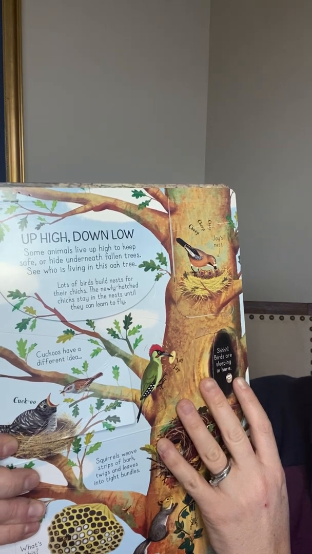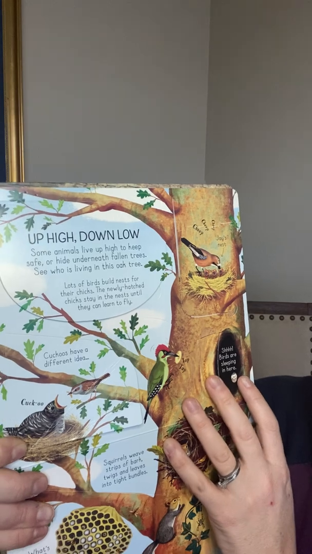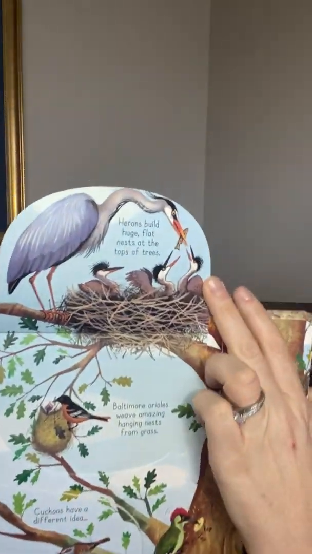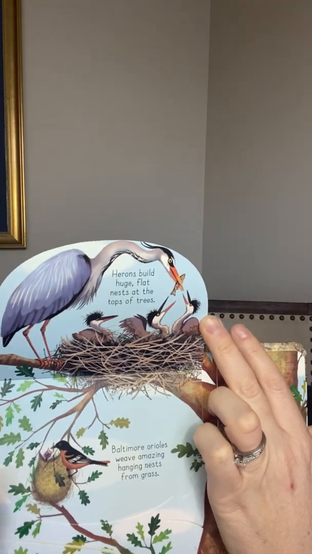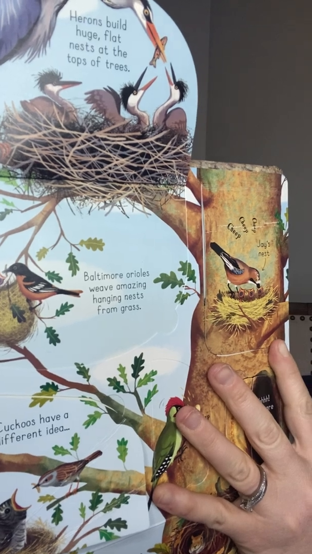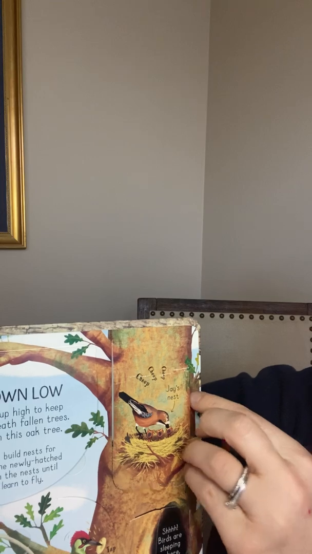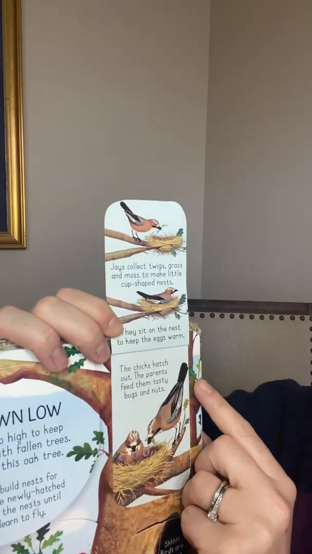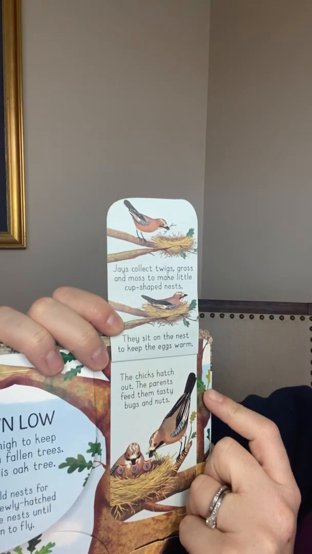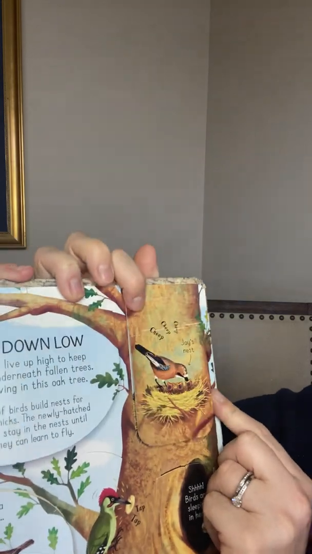See who's living in this dark oak tree. Lots of birds build nests for their chicks. The newly hatched chicks stay in their nests until they can learn to fly. Herons build huge flat nests in the tops of trees. Baltimore orioles weave amazing hanging nests from grass. A little hung up here. Jays collect twigs, grass, and moss to make their cup-shaped nests. They sit on the nest to keep their eggs warm. The chicks hatch out. The parents feed them tasty bugs and nuts.